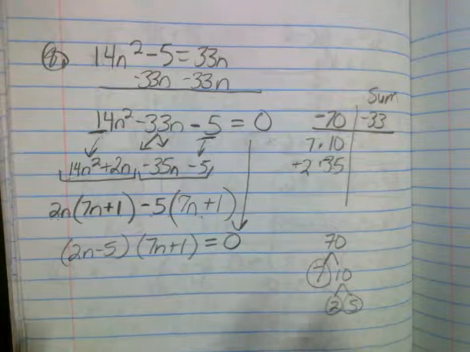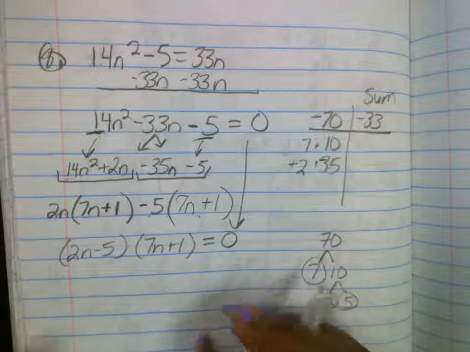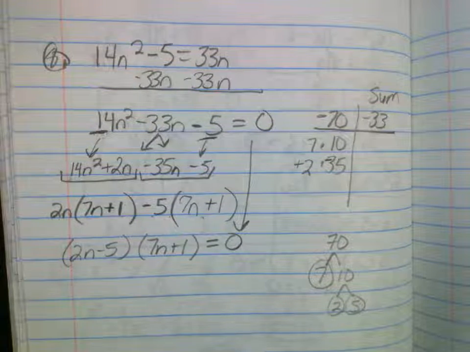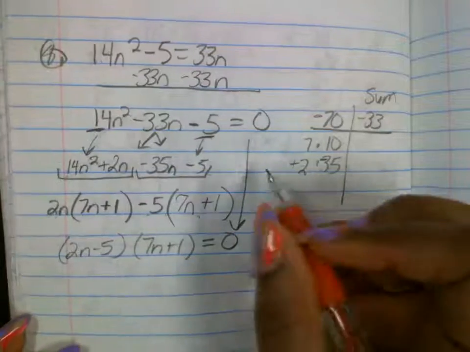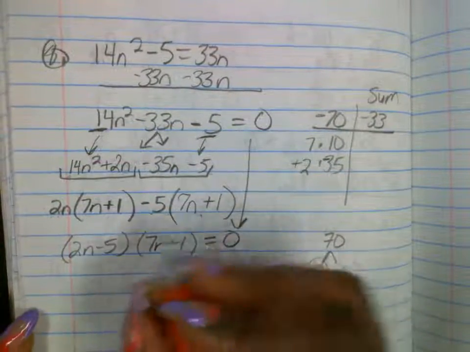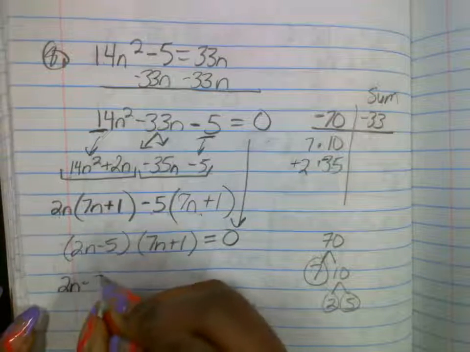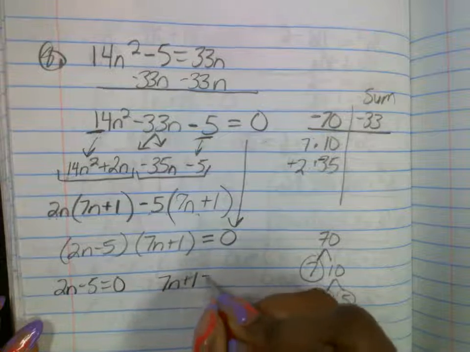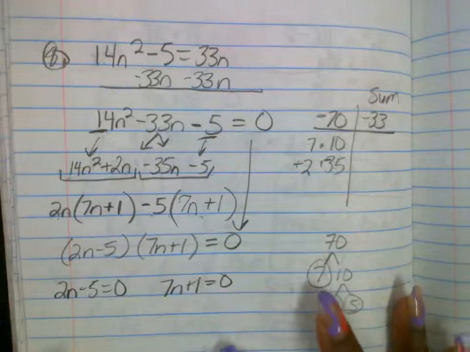After I completely factor and bring down my equal to 0, what do I do here to figure out where this parabola crosses the x-axis? Yes. Very good. I set each of these factors equal to 0. So that's 2n minus 5 is equal to 0, and 7n plus 1 is equal to 0. Are y'all okay with that? Yes.